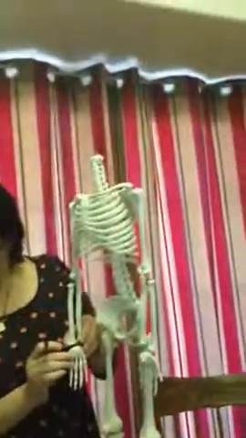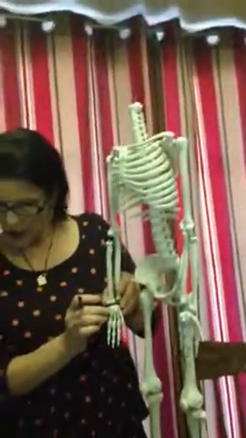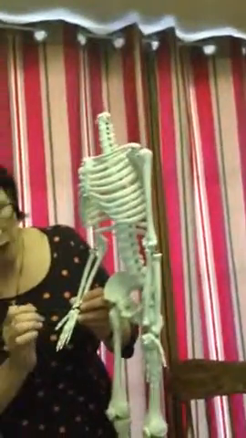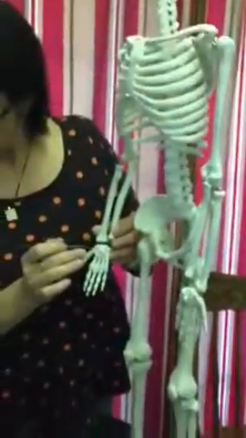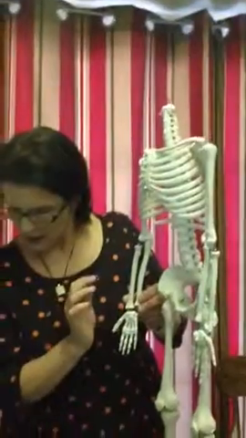And we have the carpus, the hands. We have the proximal row of the wrist bones, and they are the scaphoid right here, the lunate, the triquetral, and the pisiform right here. And then the distal row, which is this row right here, which would be the trapezium, the trapezoid, the capitate, and the hamate right here.